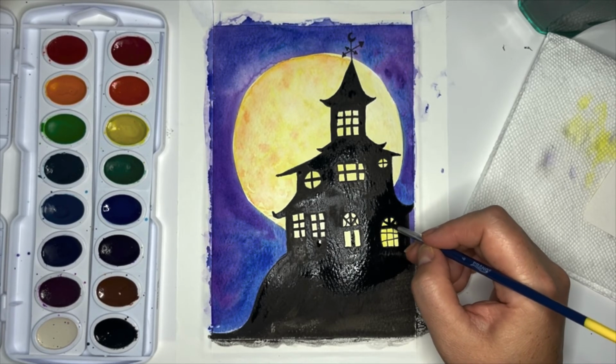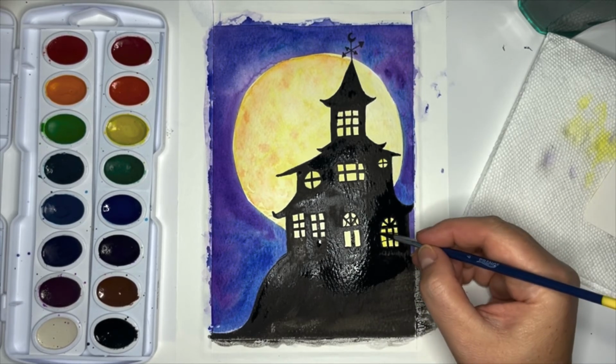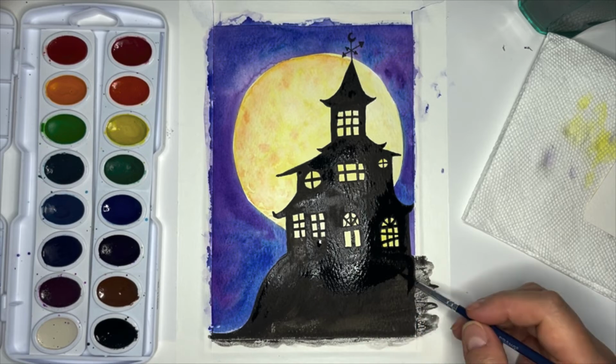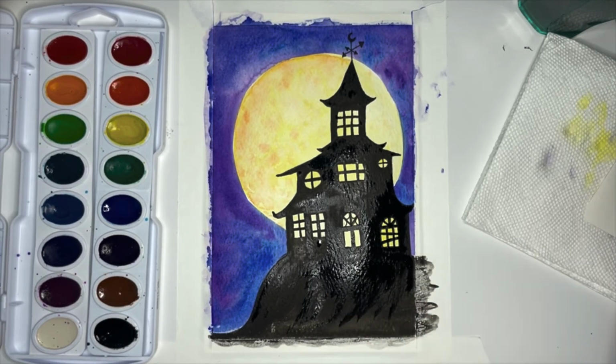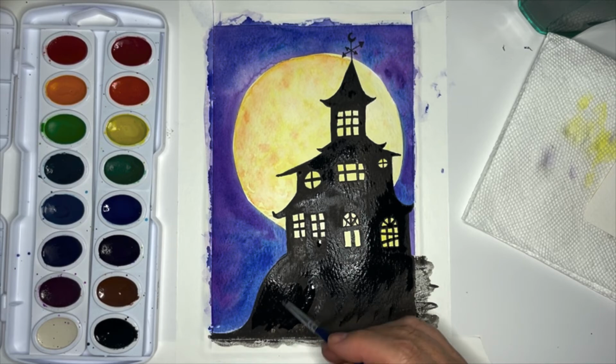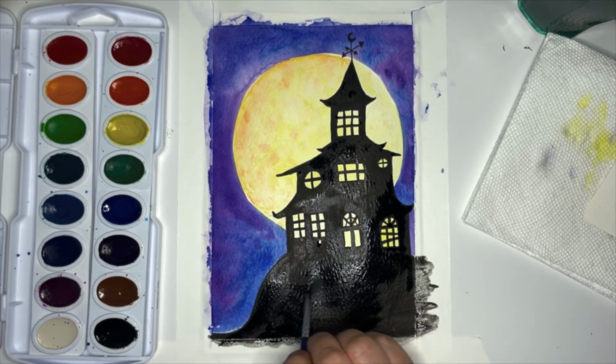I'm going over my little lines in the window. There we go. And then my hill needs some work. My hill is not dark and silhouette-y enough. So I'm going to add another little coat of thin black to it to darken it up and get it nice and spooky.